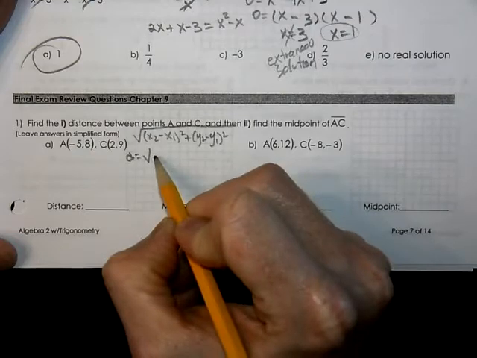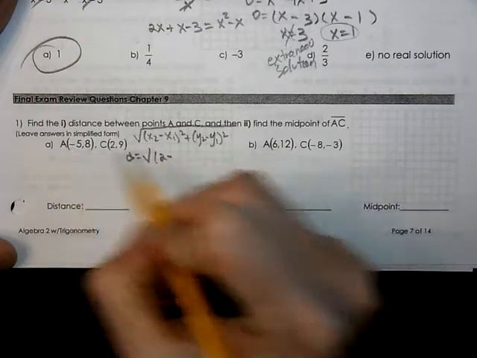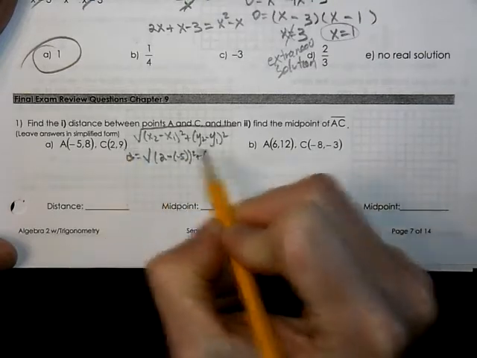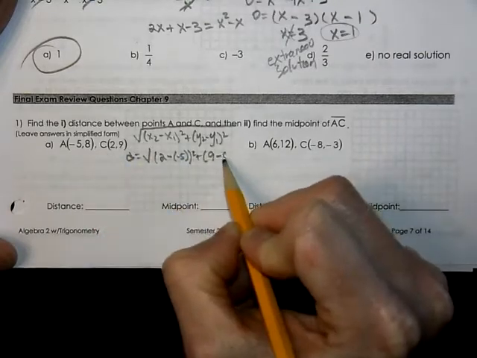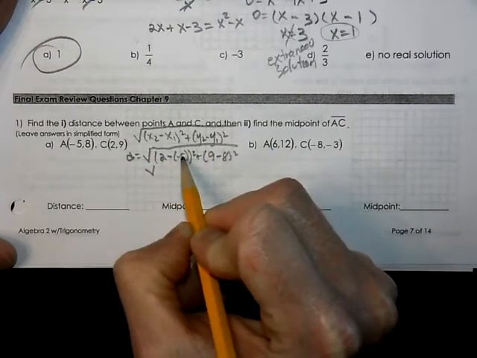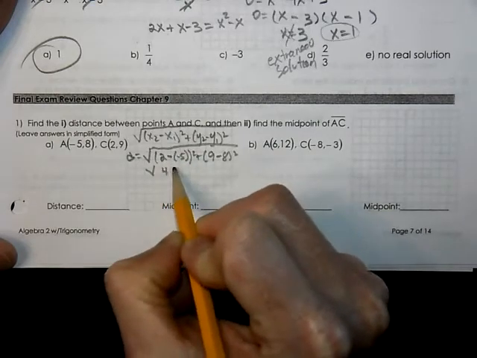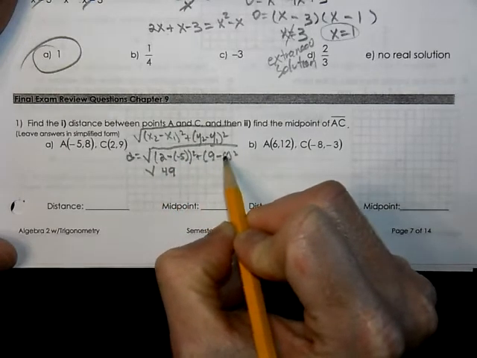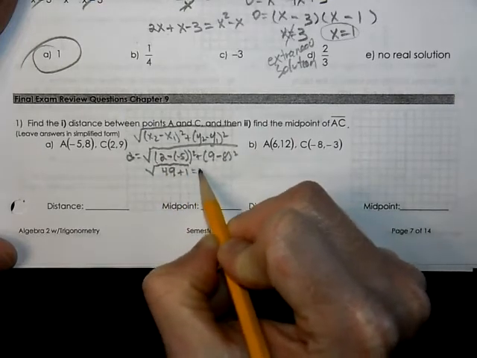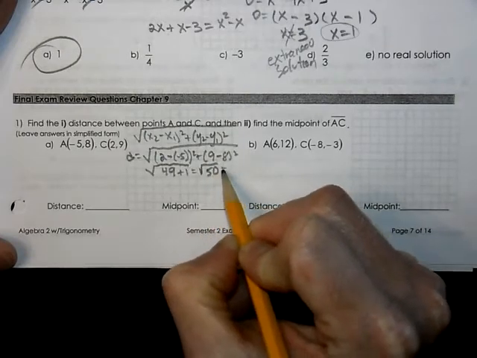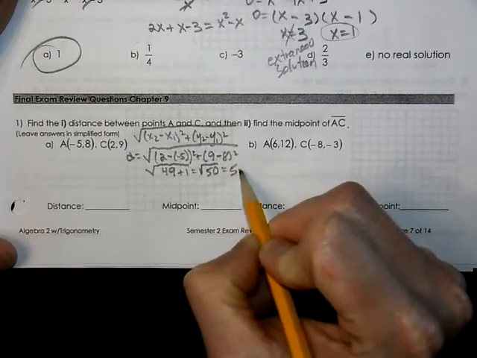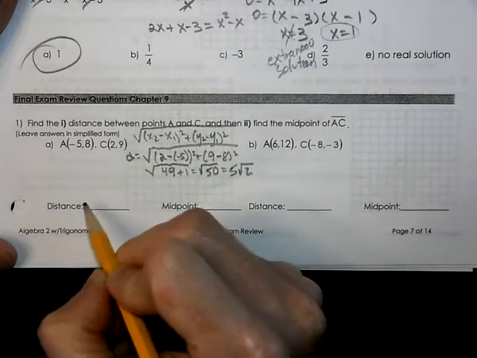So we can call that x2, x1, y2, y1. 2 plus 5, 7 squared is 49. 9 minus 8 is 1 squared is 1. 25 and 2 make 50, so it's 5 root 2. That's the distance.